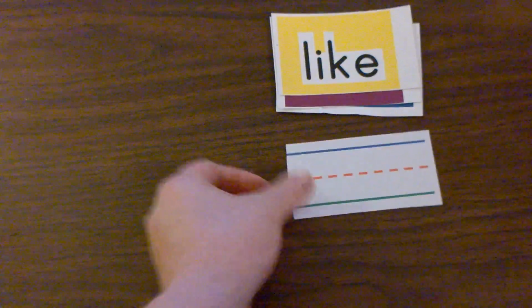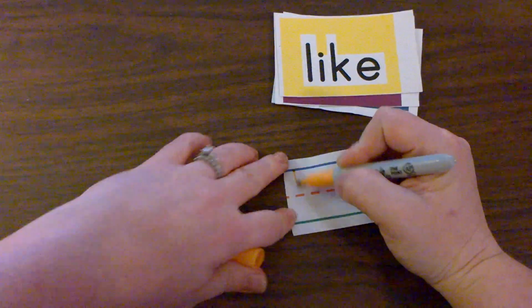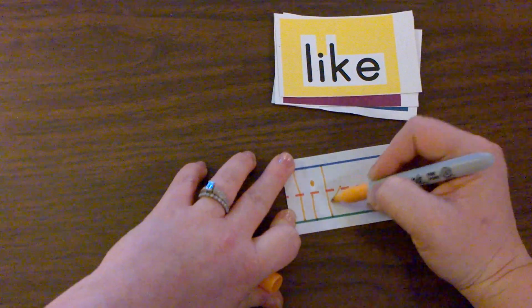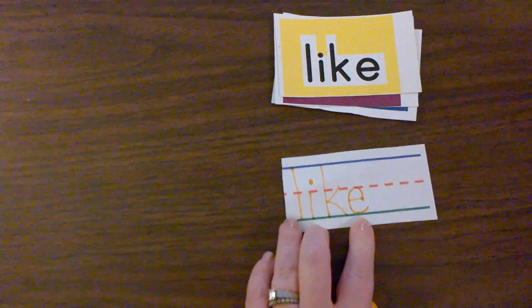The next sight word we'll learn is like. L-I-K-E. Like. Let's write the sight word like. L-I-K-E. Like.